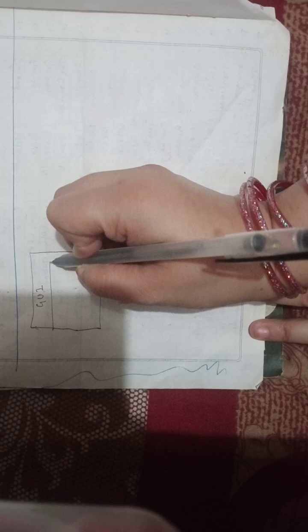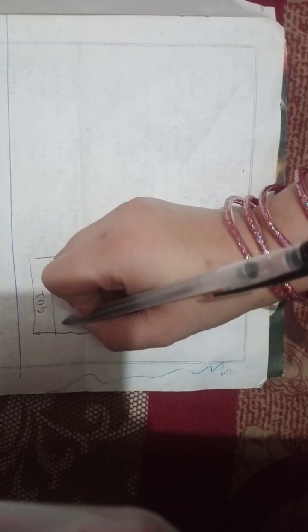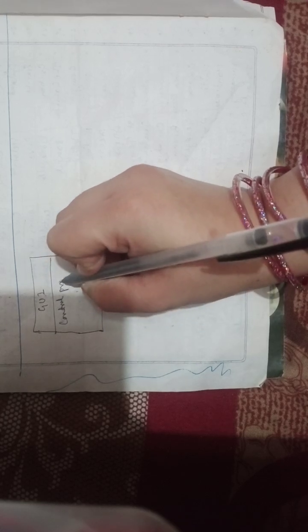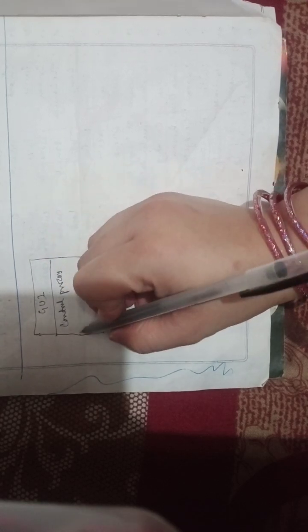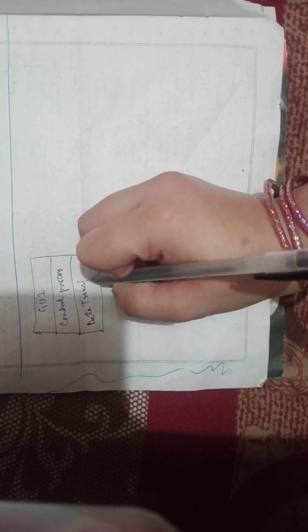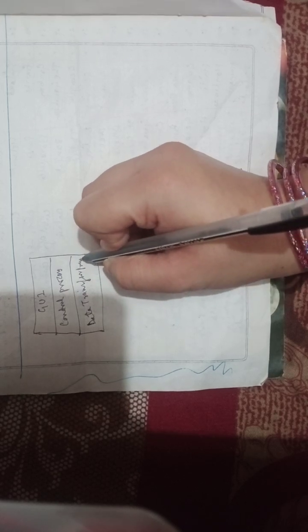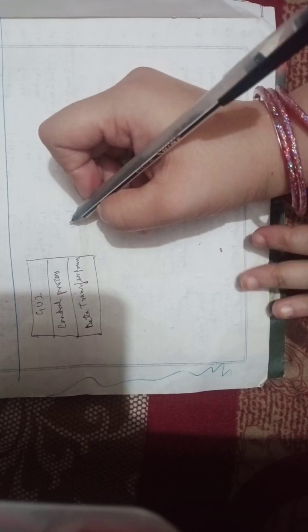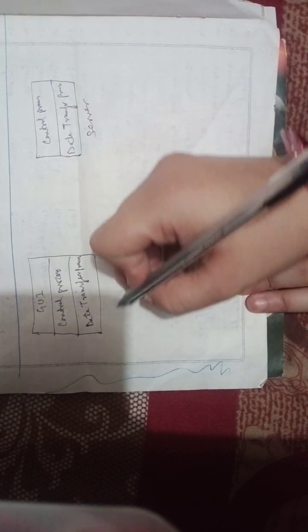In the GUI we have the control process and the data transfer process, and here also the control process and the data transfer process. This is for the server, this is the client.